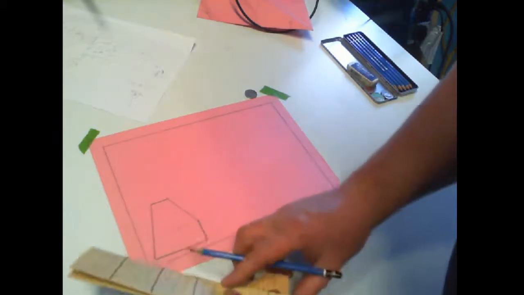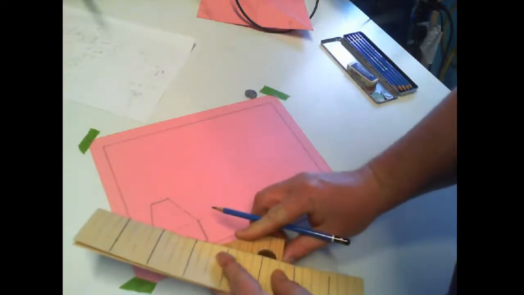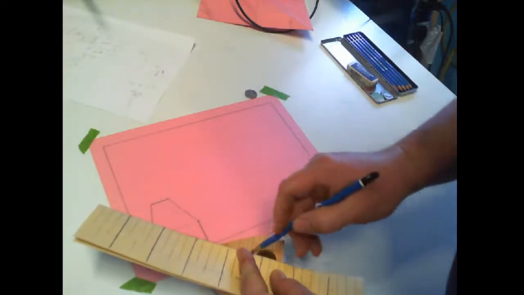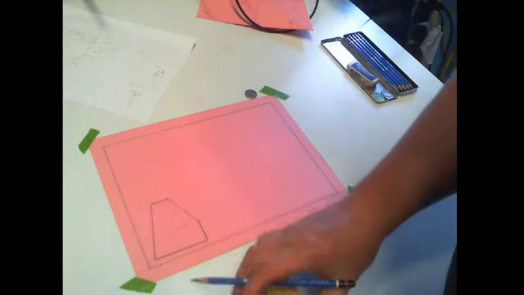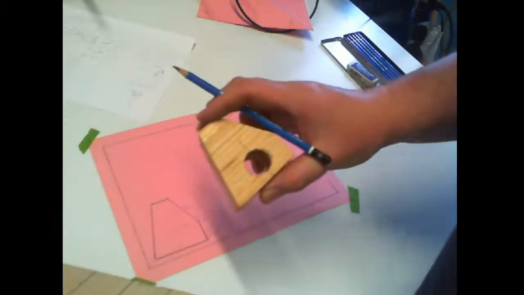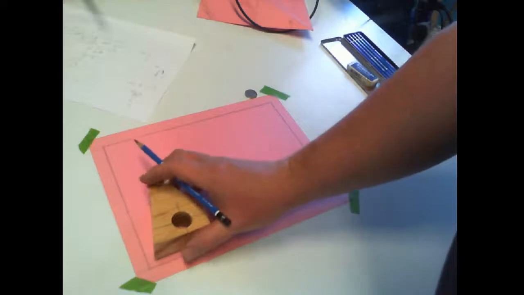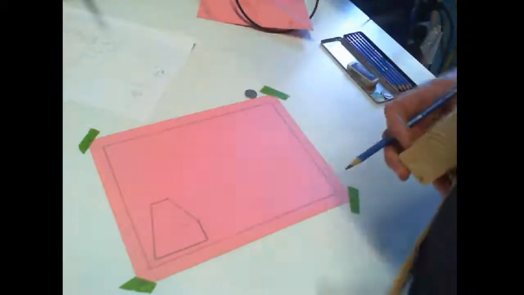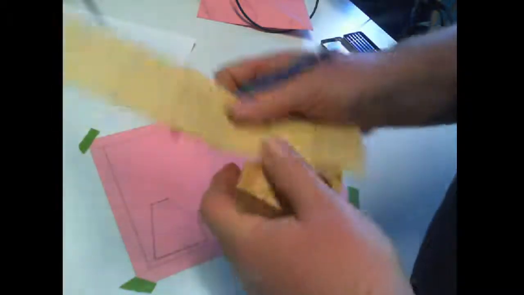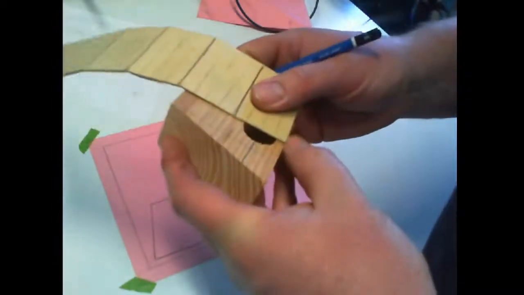Okay, and halfway through this side. Okay, that's a little off. Okay, and then I'm going to go off of 0, and I'm going to go up. So I'm going to grab my ruler, and I'm going to go, okay, well, how far up is it?